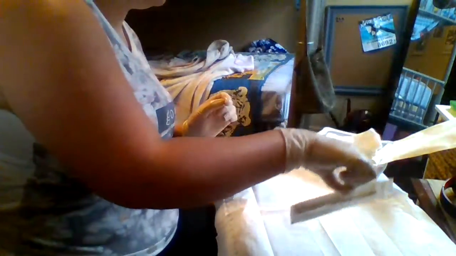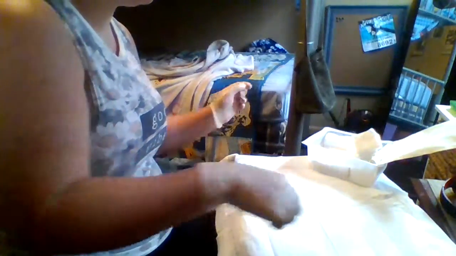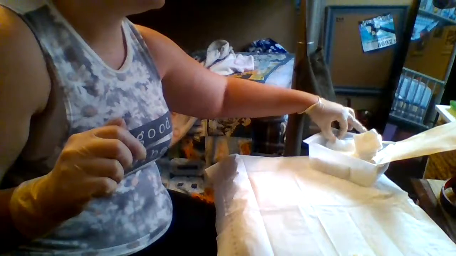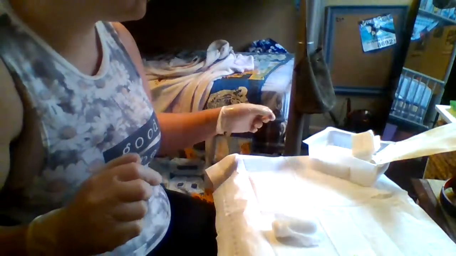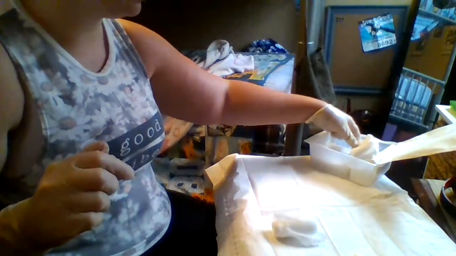So I have my sterile field placed. So I just need to take out my things. You don't want to reach across really. Try not to do that if at all possible. You don't want to get your sterile field wet either, because that contaminates it.